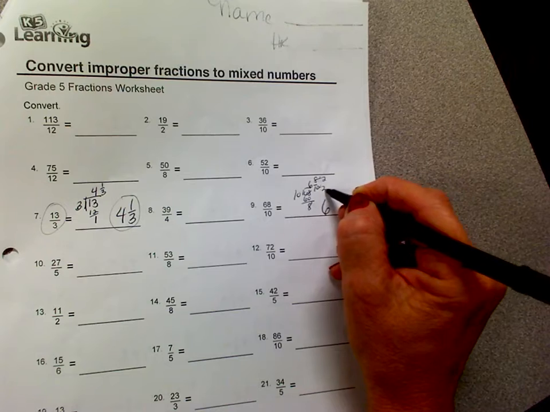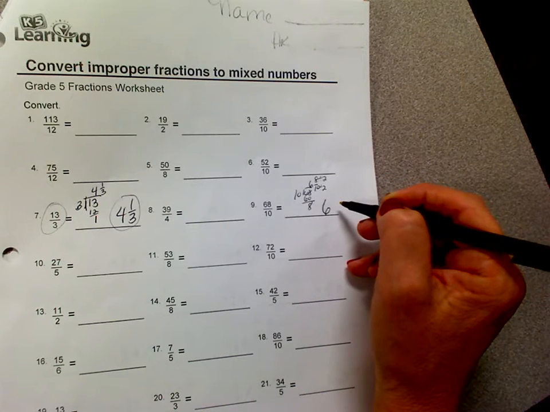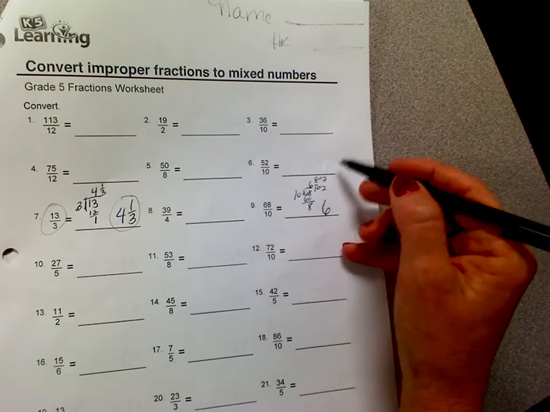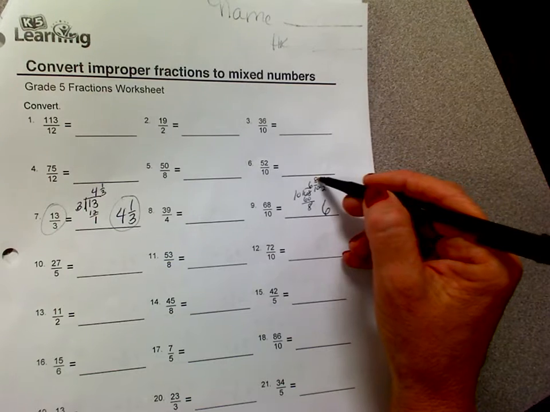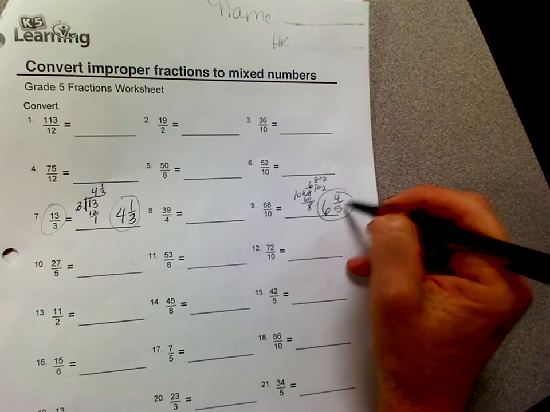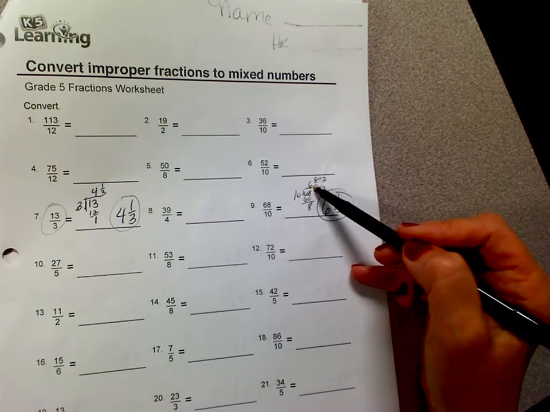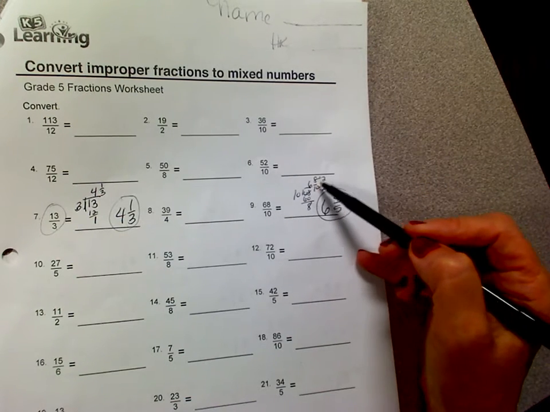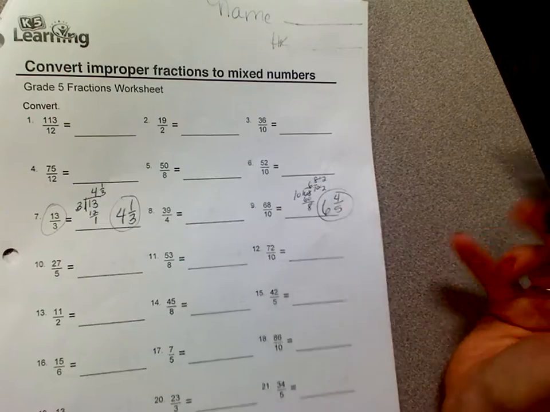So this one's going to be 6. 2 goes into both of these. If they're even, 2 definitely goes into it. You might have to reduce it more, but 2 goes into it for sure. So 8 divided by 2 is 4. 10 divided by 2 is 5. So 6 and 4/5. So make sure not only you change it to an improper fraction or a mixed number, but you also simplify it too if it can.